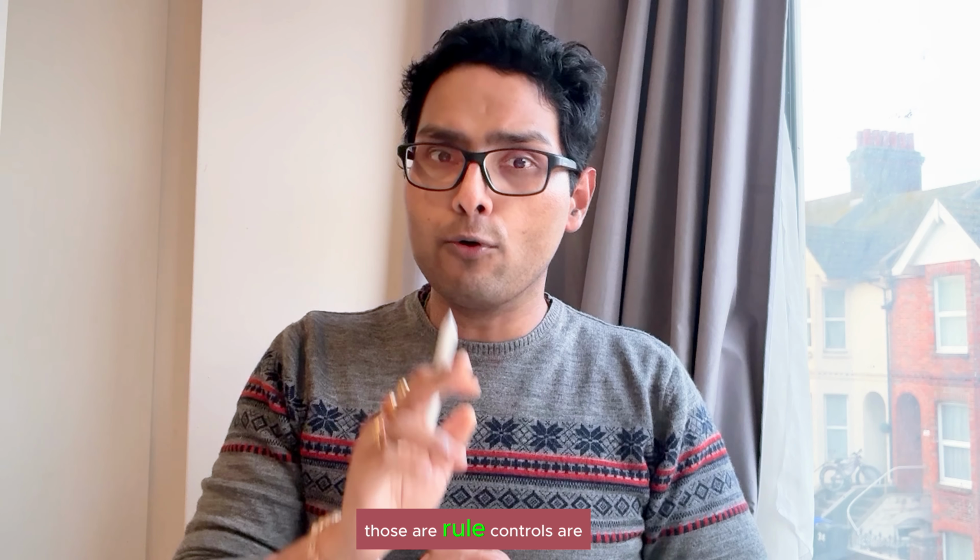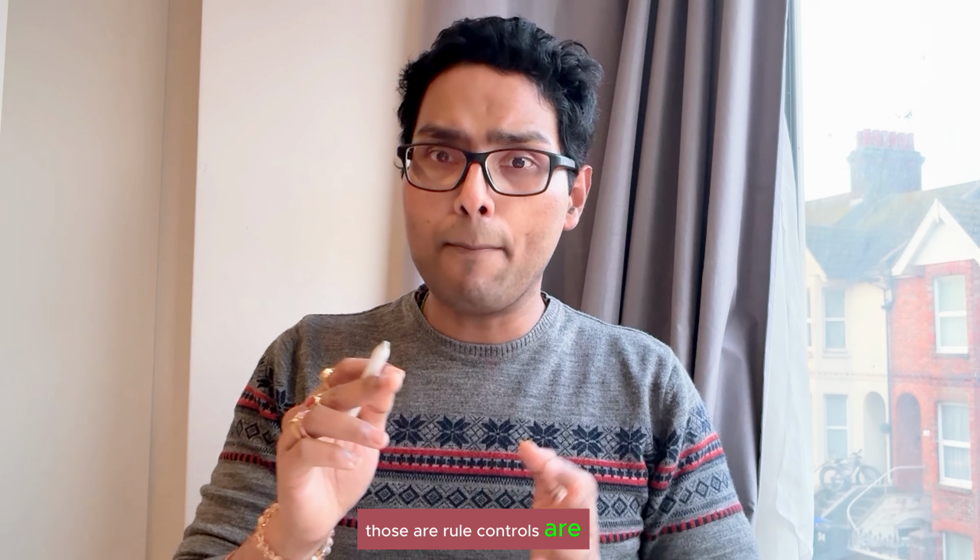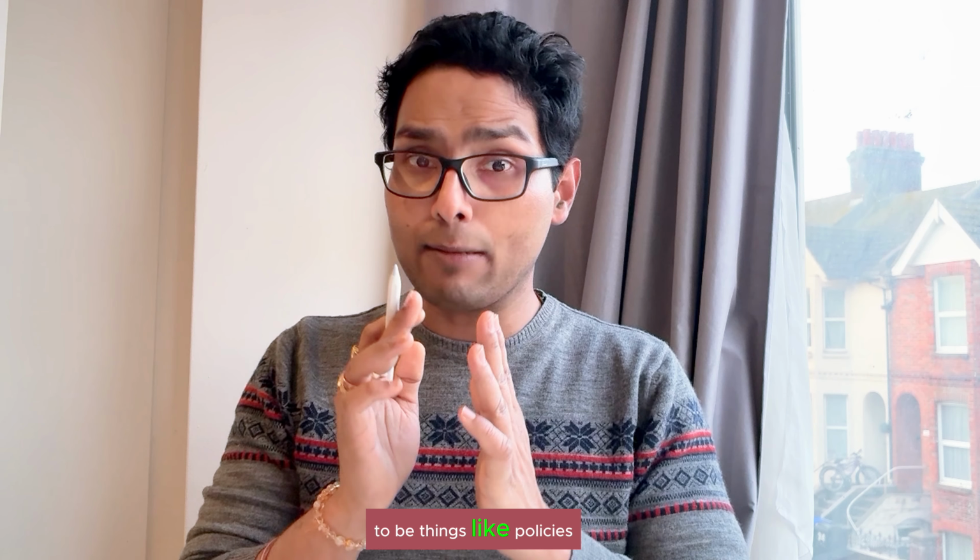Those rule controls are a big focus because the CISSP is a strategic leader exam, not a technical security exam. So the main focus is going to be things like policies, steps, risk checks and rule systems that all guide your choice making. And ISC2 likes to test you if you put company control over technical fixes.